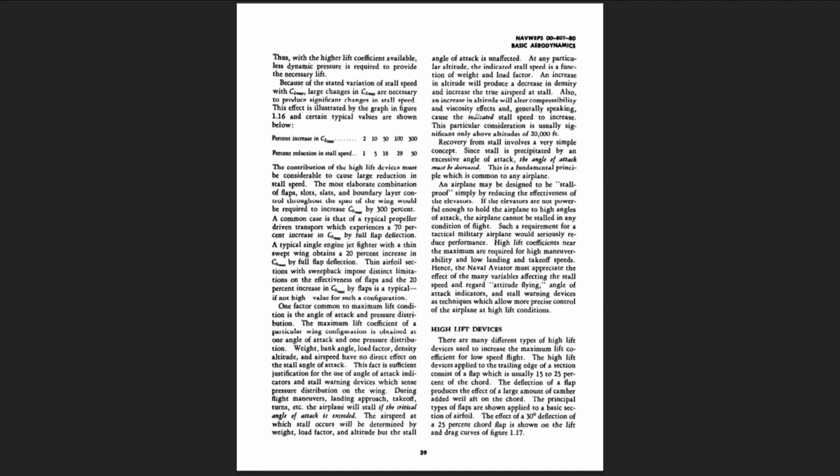Hence, the naval aviator must appreciate the effect of the many variables affecting the stall speed and regard attitude flying, angle of attack indicators, and stall warning devices as techniques which allow more precise control of the airplane at high lift conditions. High lift devices.